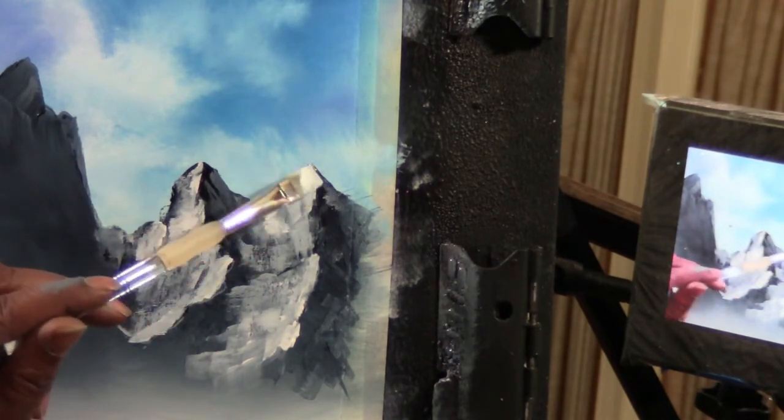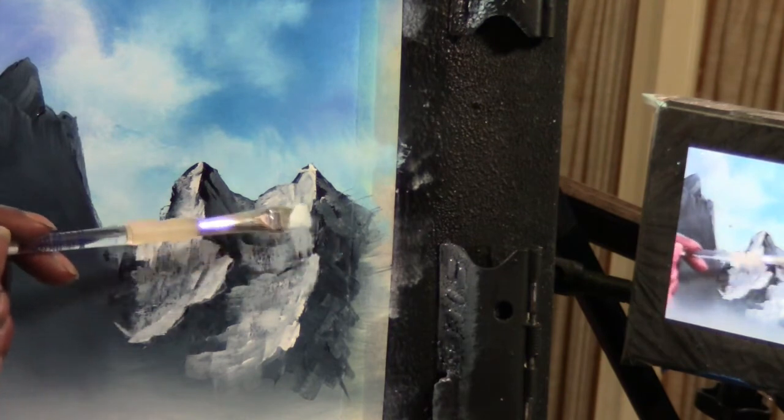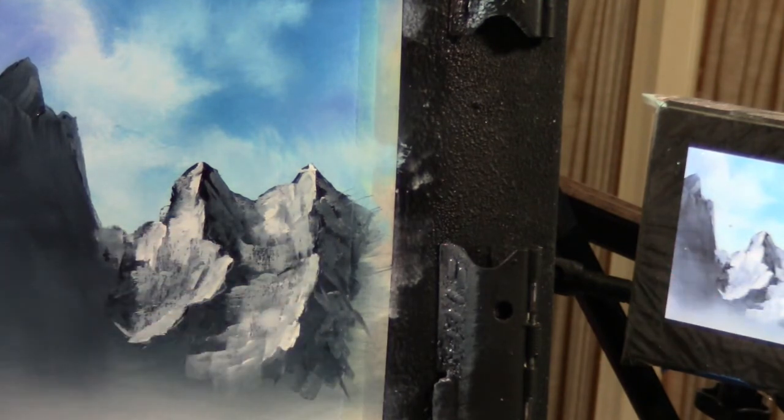Don't get rid of all your dark, but it kind of matches everything together. Just tapping in some ambient stuff there. Don't need too much on the other mountains, but this one here might need a little touch. Come down here and we'll give it a little love over here too.